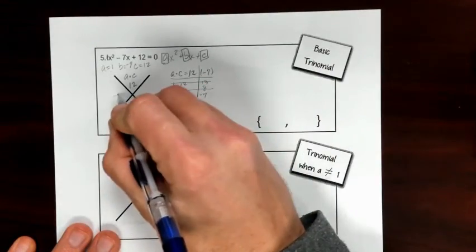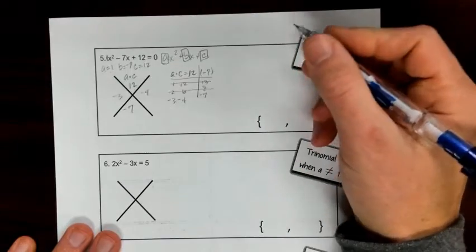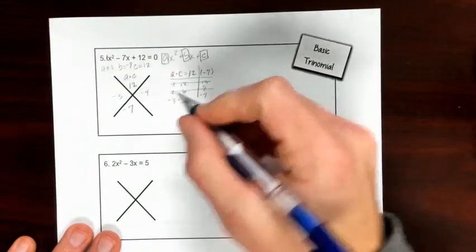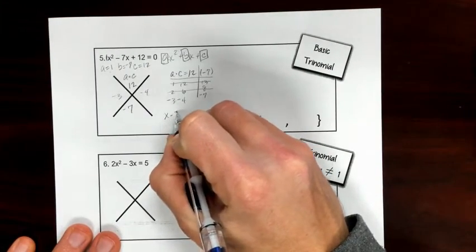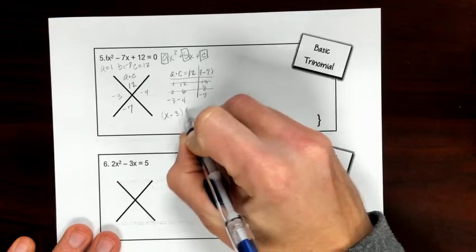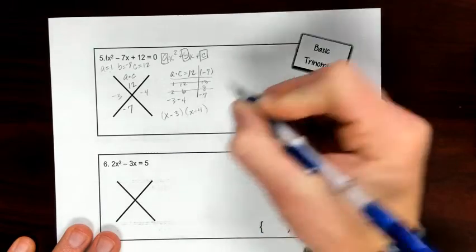So I've got a negative 3 and I've got a negative 4. So those are my two factors. I've got x minus 3 and I've got x minus 4. So I just factored this.